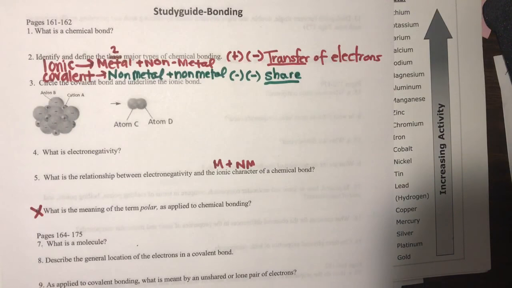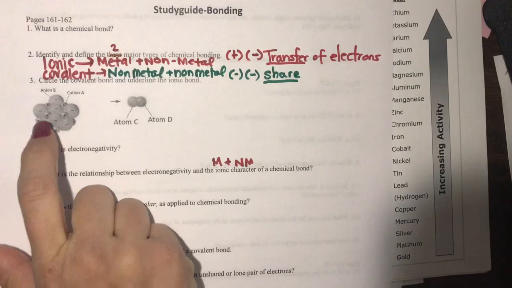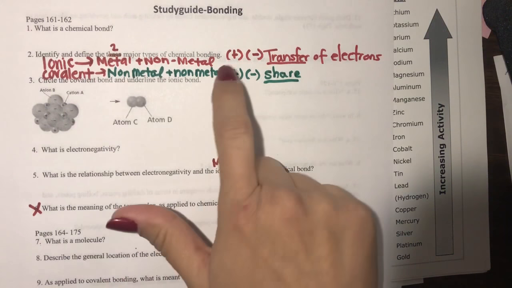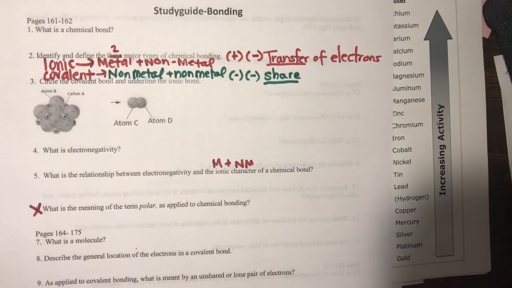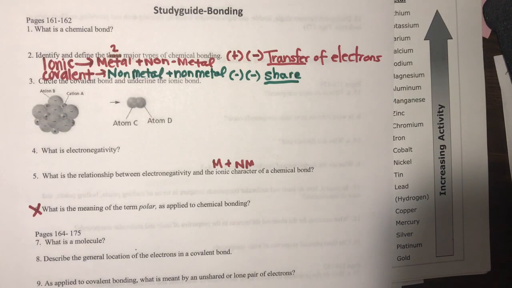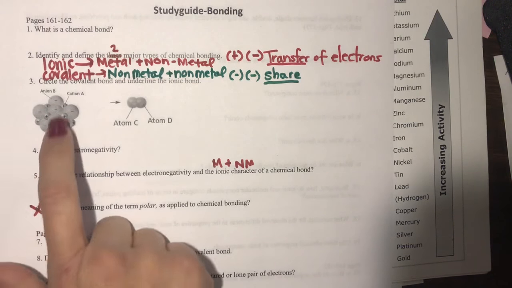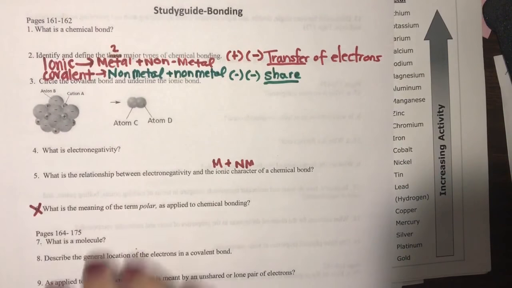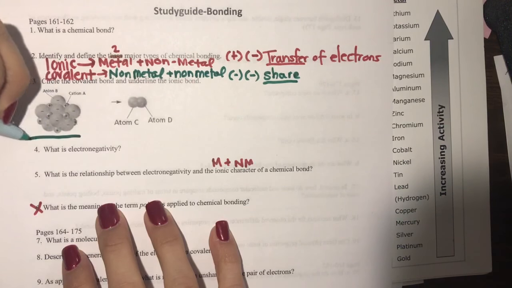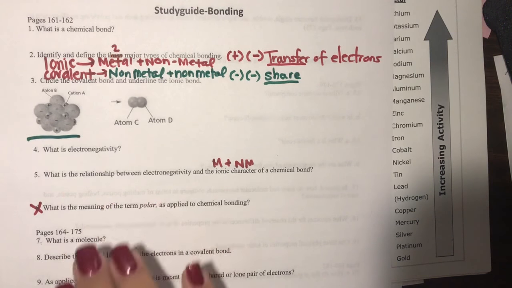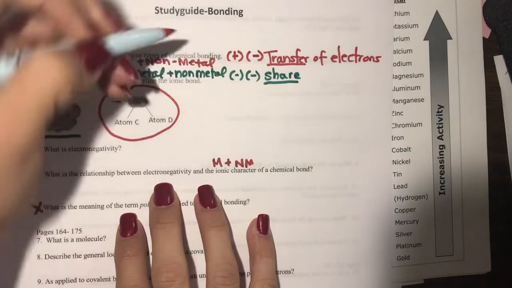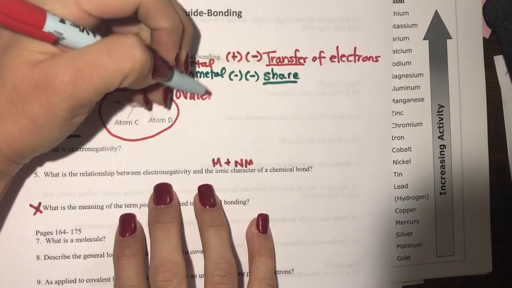Okay, if we look at number 3, it says circle the covalent bond and underline the ionic bond. An ionic bond is a metal and a nonmetal, or positive plus a negative. In this picture right here, you see an anion and a cation. The cation saying metal and an anion being the nonmetal. So what kind of bond is it if it's a metal and a nonmetal? Right. In the directions it says circle the ionic. No, circle the covalent, underline the ionic. So this would be covalent.